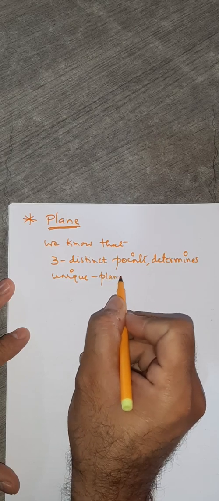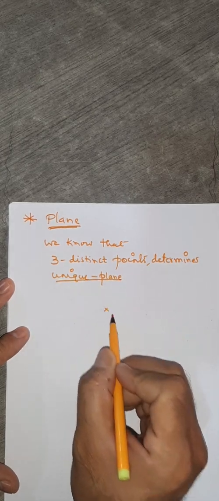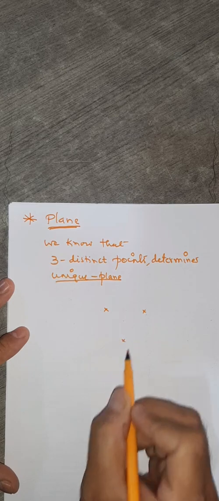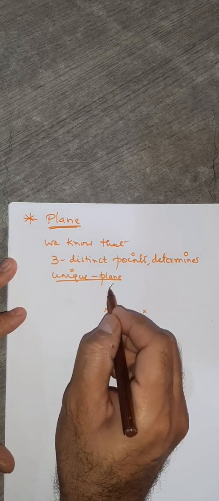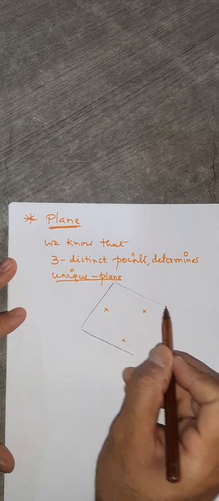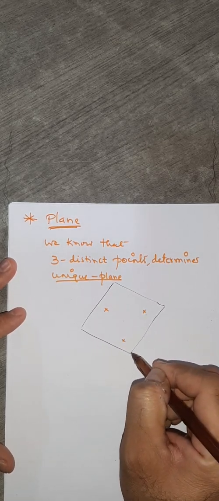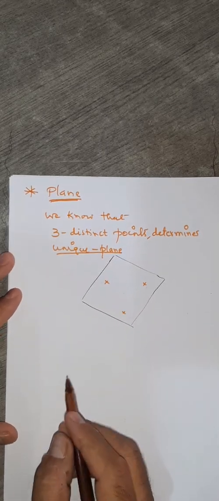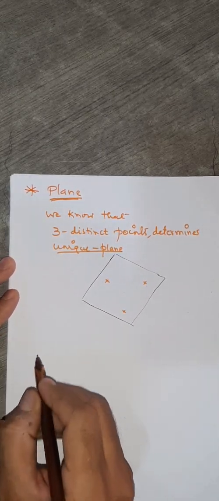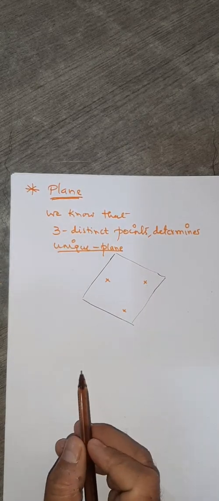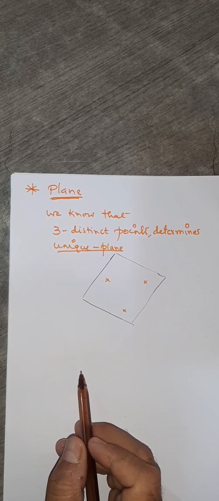So if you have three different points, suppose one point here, the other point here, and the third point over here, these are three distinct non-collinear points, then you will get a unique plane through these 3 points. Like this is a plane that passes through these 3 different points. Fine. So as a first theory, we want the equation of such a plane in vector form: the equation of the plane through 3 distinct non-collinear points. Points should be non-collinear, remember.